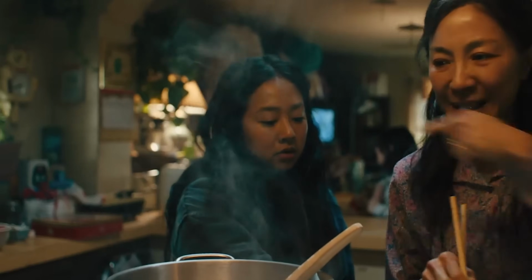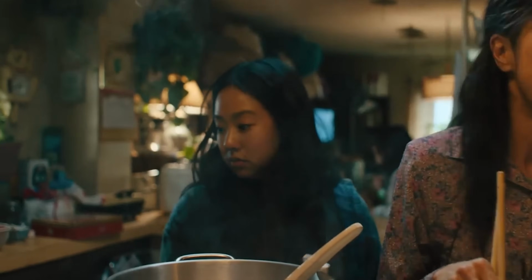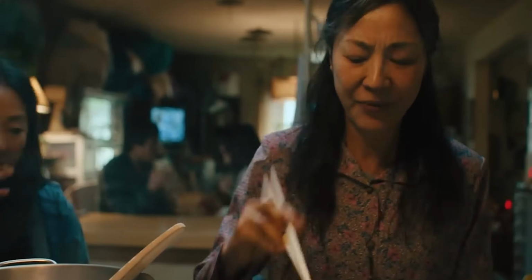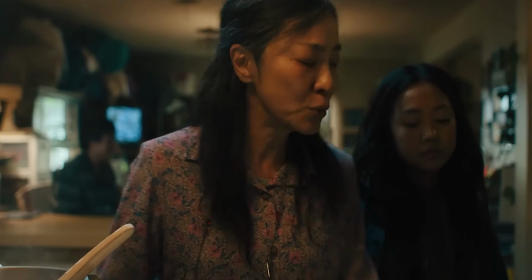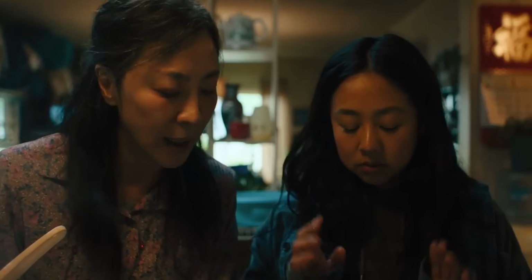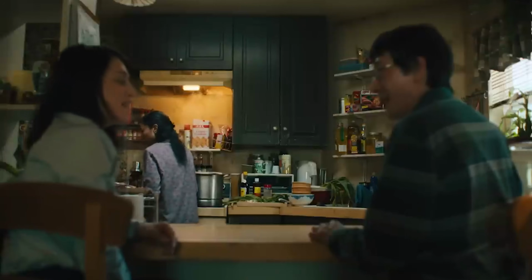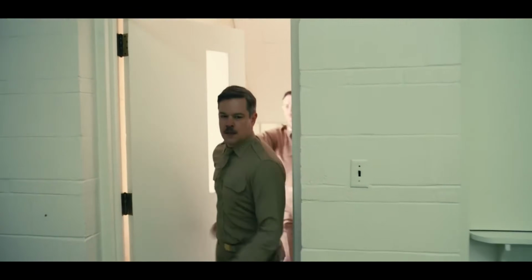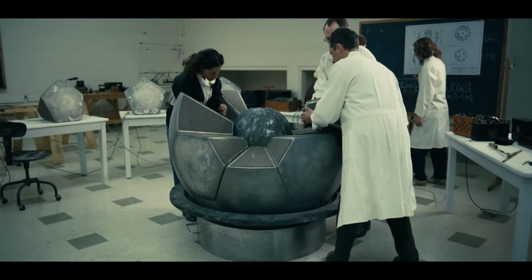A middle-aged Chinese immigrant is swept into an insane adventure in which she alone can save existence by exploring other universes and connecting with the lives she could have led. Notice that the central conflict is really nicely baked in there, and you'll see that it's common amongst small indie features because they're trying to be noticed as opposed to big, Chris Nolan tentpoles.